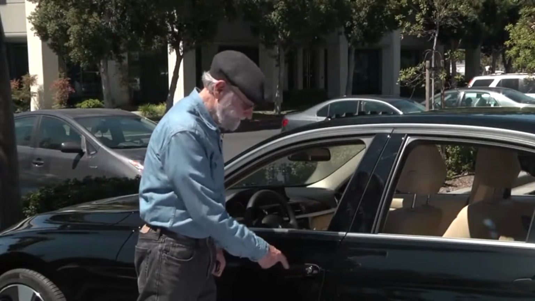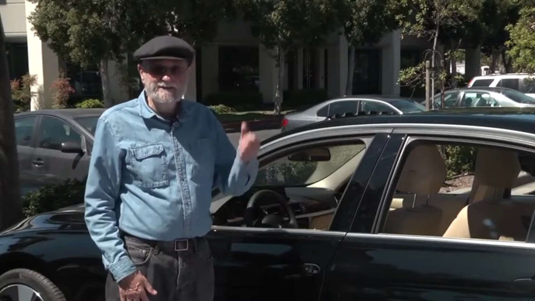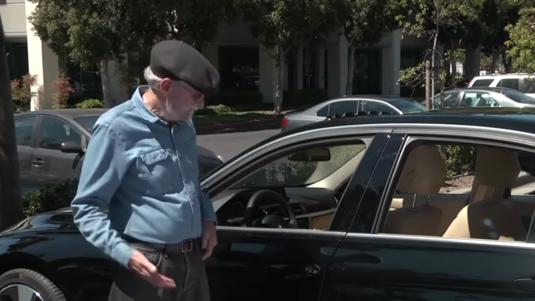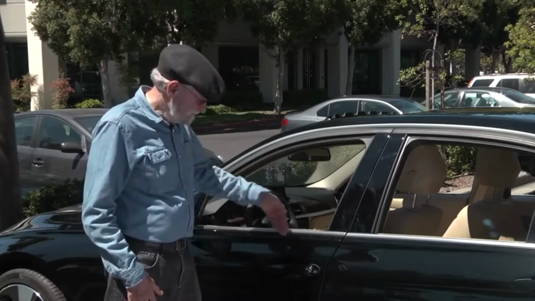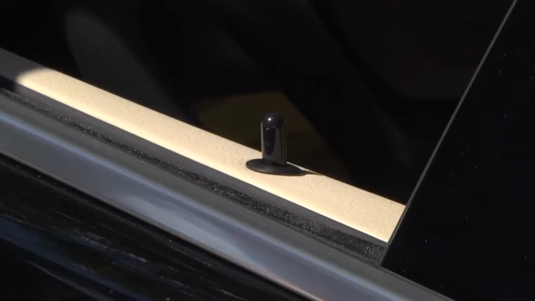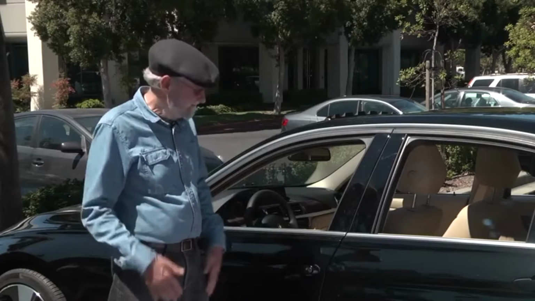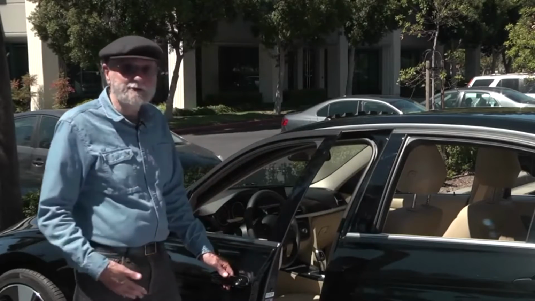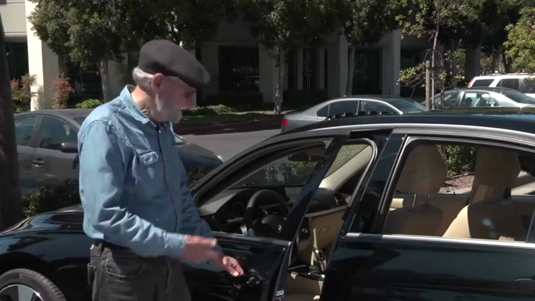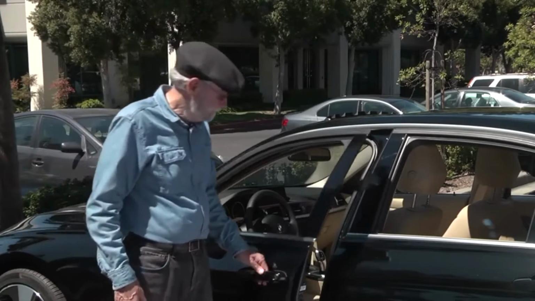You know, modern cars may still have a keyhole, but you don't have to use it. As long as the key is nearby, it senses that you're an authorized driver. So, how do I unlock this car? I just put my hand inside and watch. It unlocks. Nice. Really simple, easy. It turns on the interior lights too, so I can see inside when it's dark.